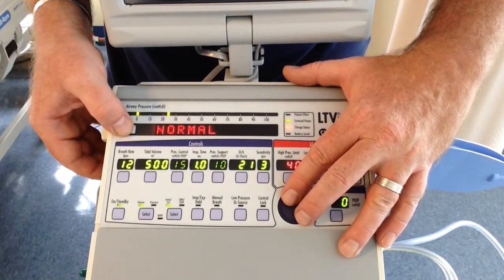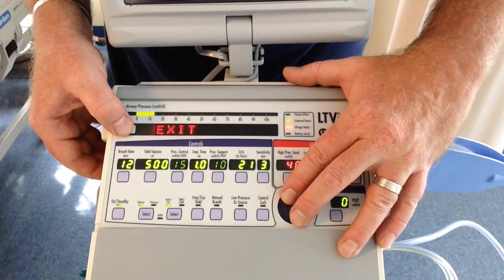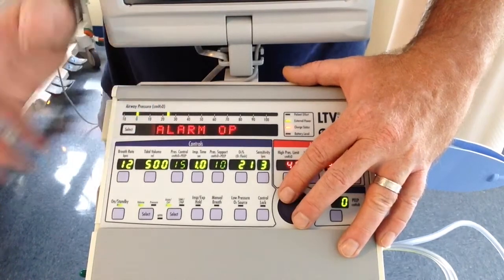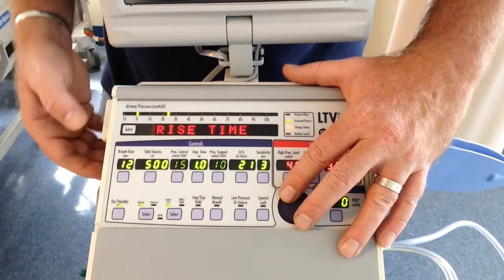Patient assist, normal. Pulse, exit. We always left it at normal. And exit. I'm done with alarm ops. Let's go to vent ops.